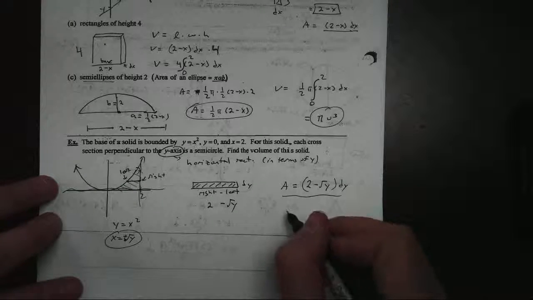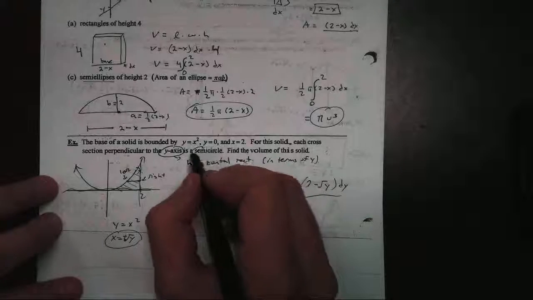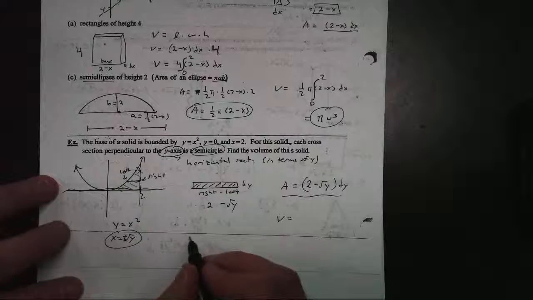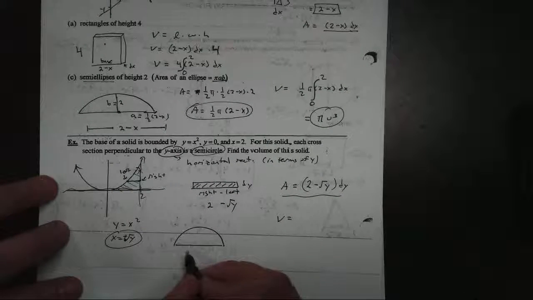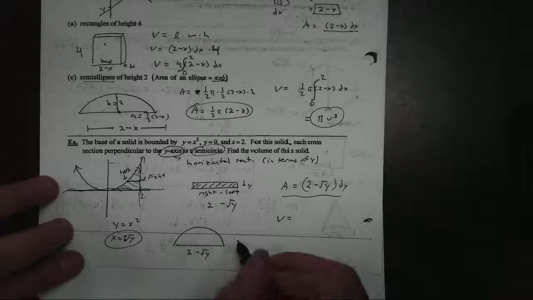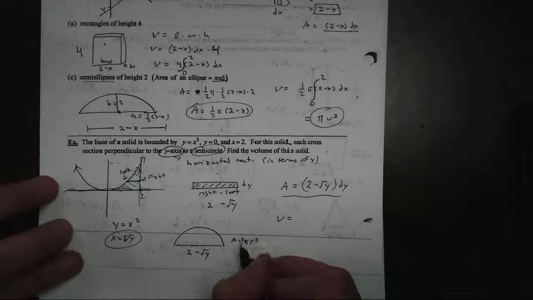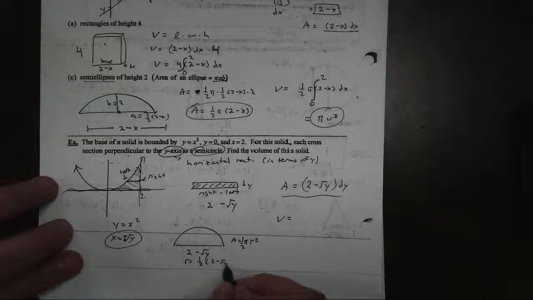But I want the volume. Well, to get the volume, we have to take a look at what shape we're looking at. We're looking at a semicircle. So if I draw out my semicircle, the base down here we know is 2 minus square root of y. Well, to get the area of my semicircle, it's pi r squared, or 1/2 pi r squared. So you got to be careful. My radius is going to be half of that.